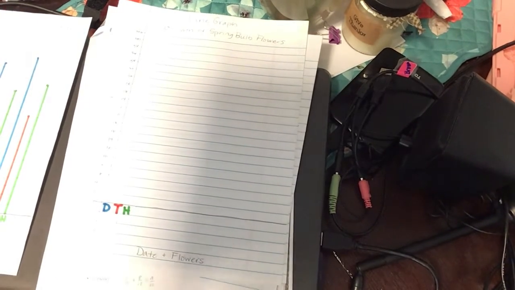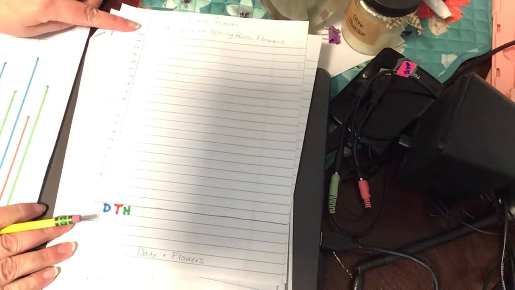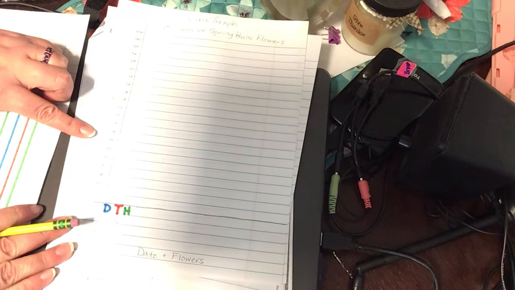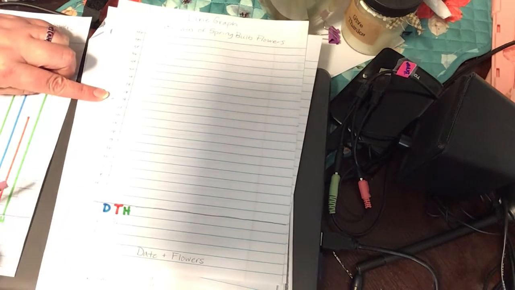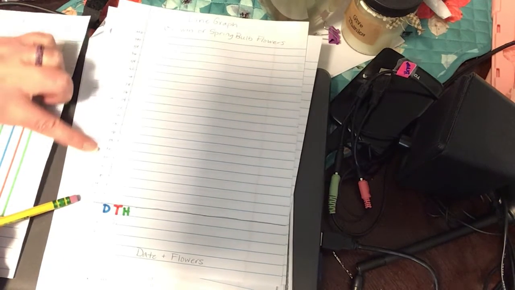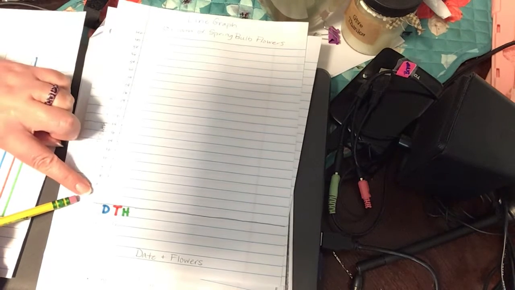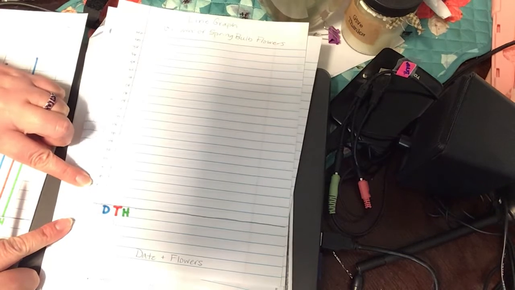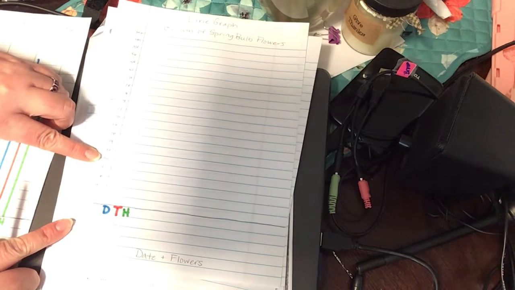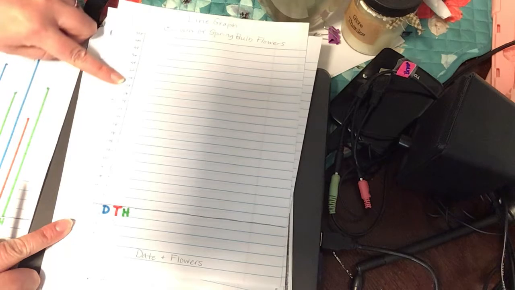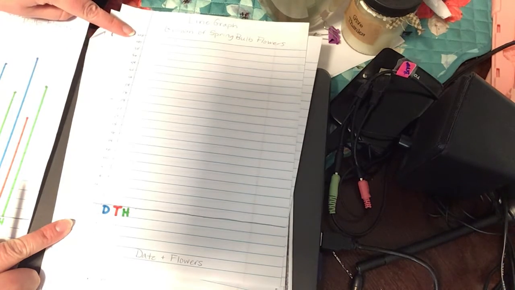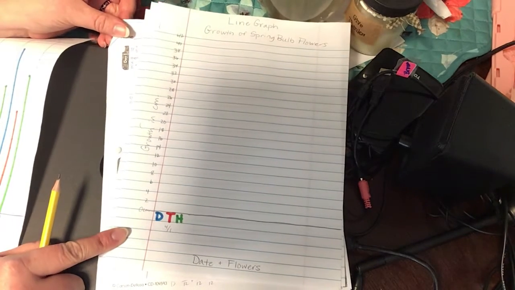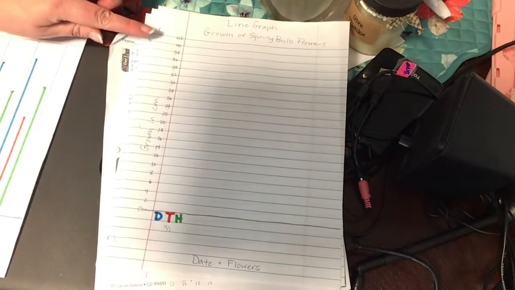Now, going up and down the graph on this side, this is called the y-axis. And we're going to label our y-axis growth in centimeters. Once again, due to the size of our paper, let's count by twos. So you're going to put 0 centimeters, 2, 4, 6, 8, 10, 12, and so on as far as you can go up to the top line of your paper. I made it on my graph to 42 centimeters.